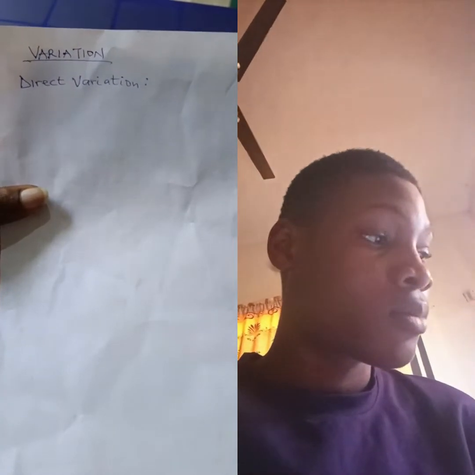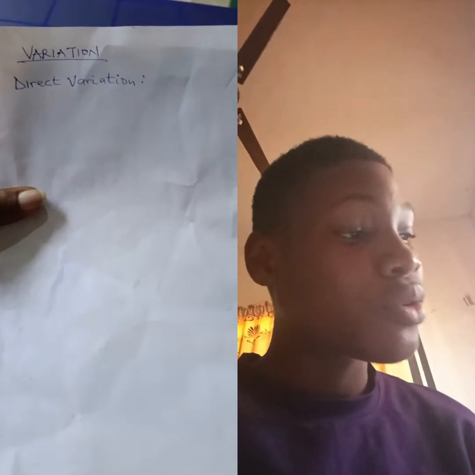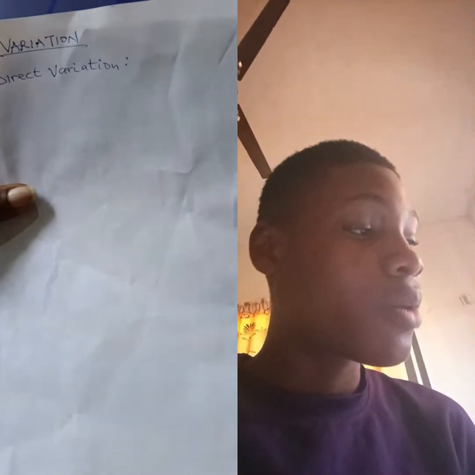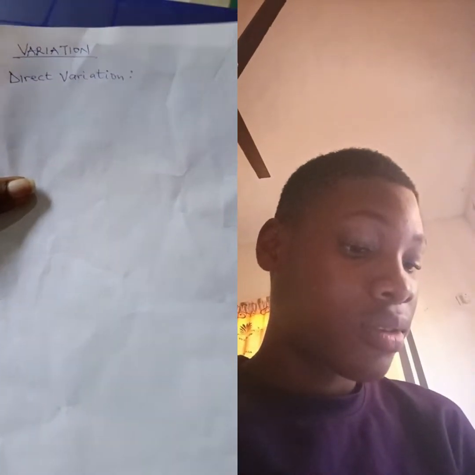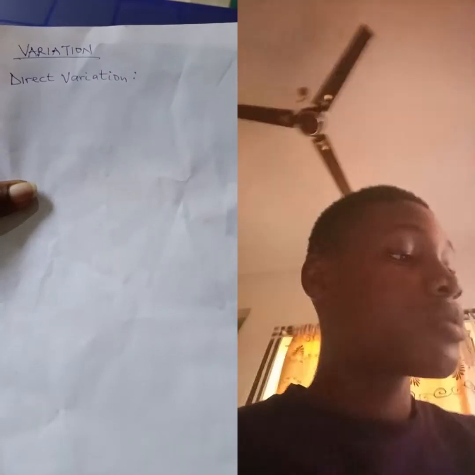So what do you understand from that definition quickly? As one quantity increases, the other increases, which means as the values of one increase, the other one is also increasing. Thank you very much. And what if one of them is decreasing? The other one, what will be happening to it? It will also decrease. You are very correct.